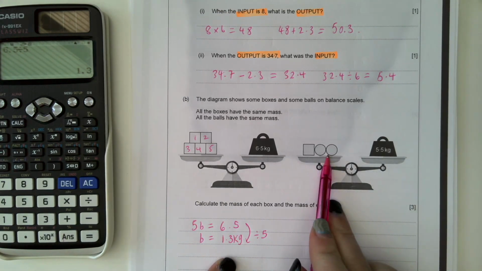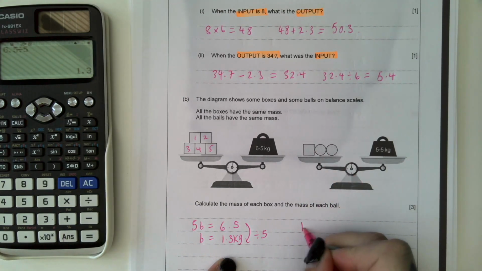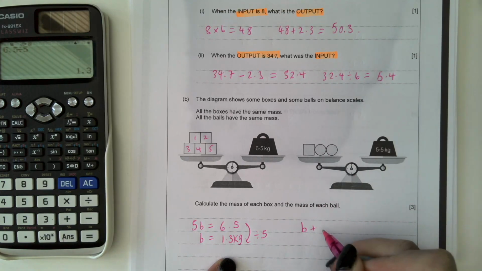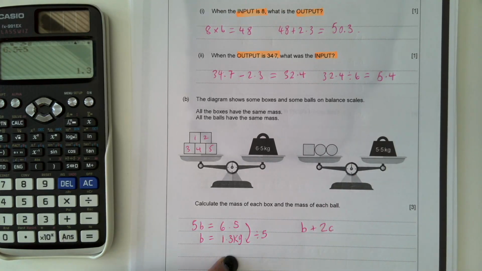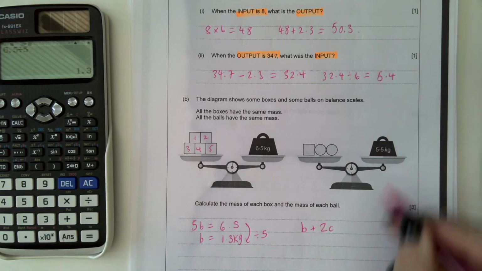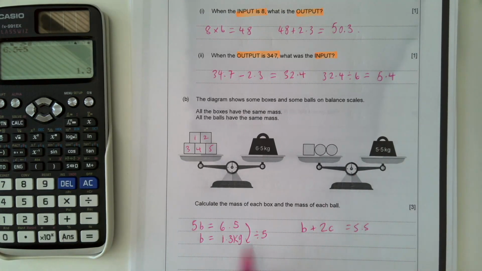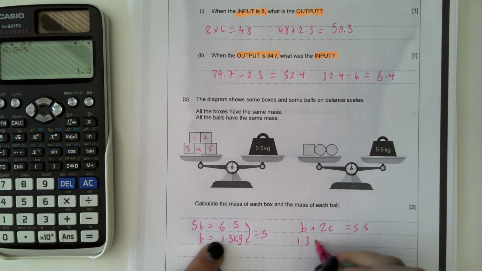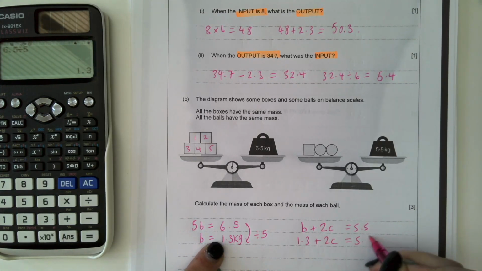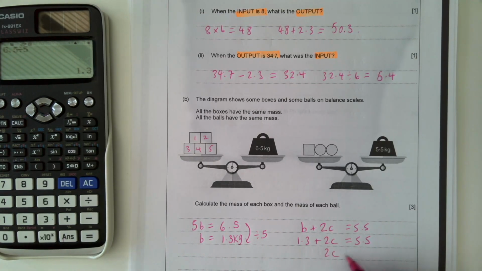Now let's equate this scale. So we've got one box plus 2 balls. Let's call the balls C. Bit weird, but we're going to do it. They equal 5.5. Now we know that a box is equal to 1.3, so we're going to replace the box with the 1.3. Now I'm going to subtract 1.3.